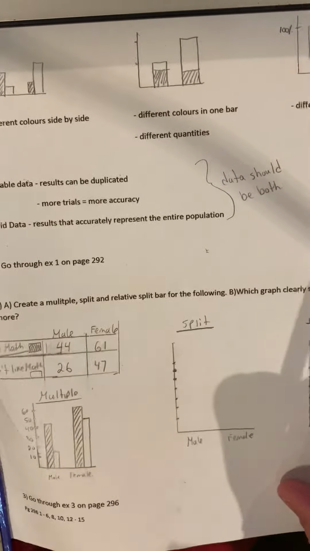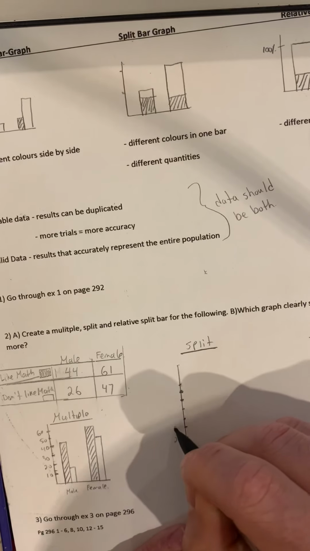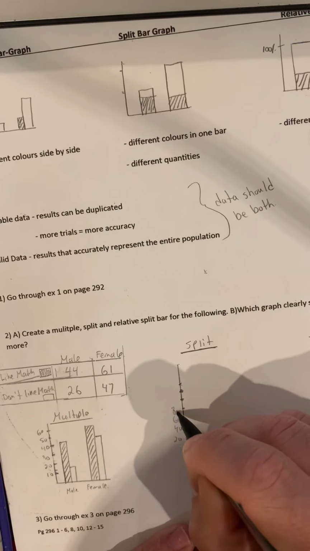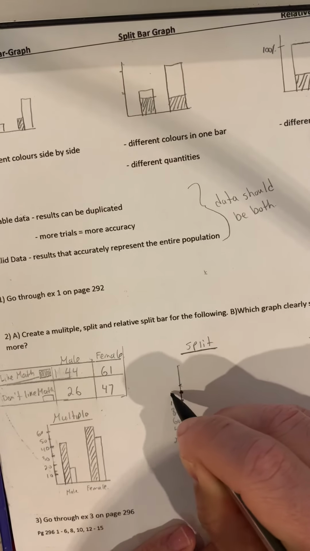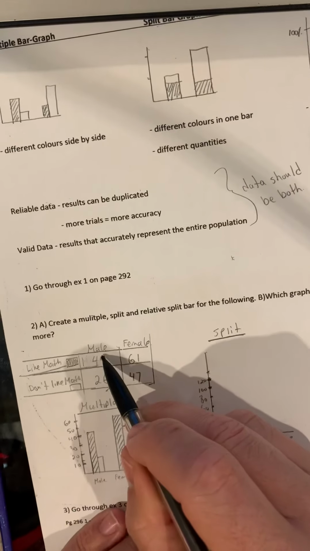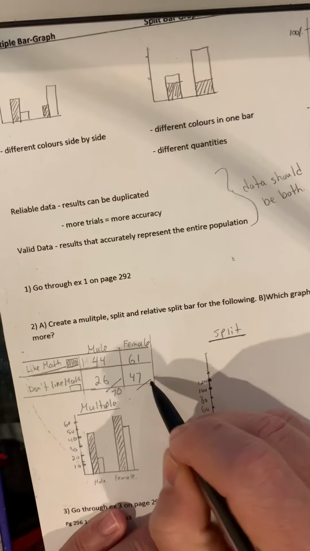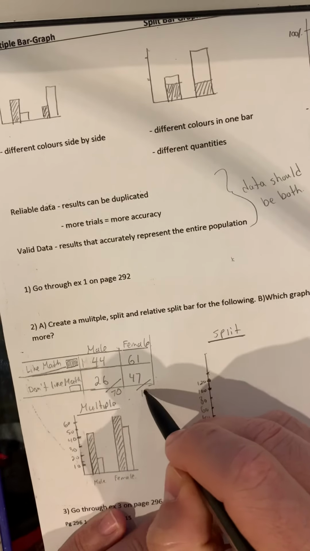Okay, now we're going to do a split. The split is when we add them together. So we're going to have 20, 40, 60, 80, 100, 120. If we add them together, for males it'd be 70, and for females we would have 108.